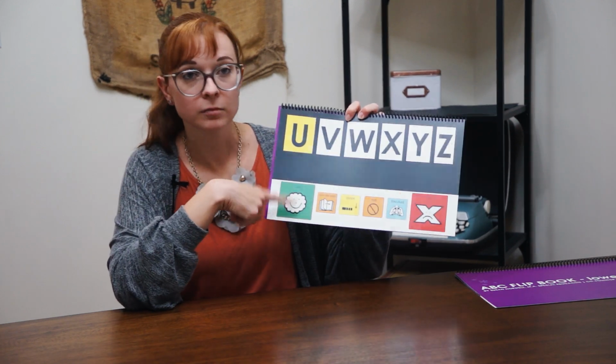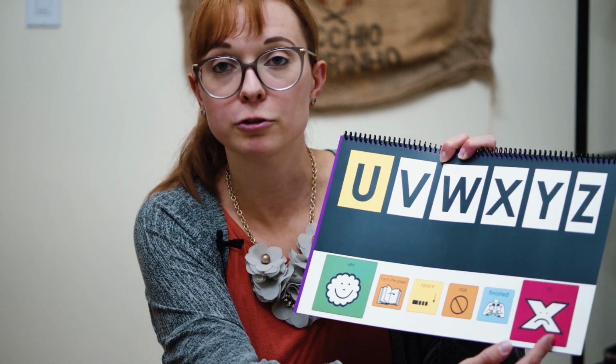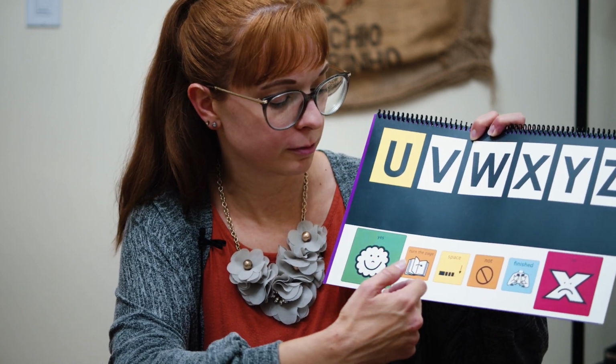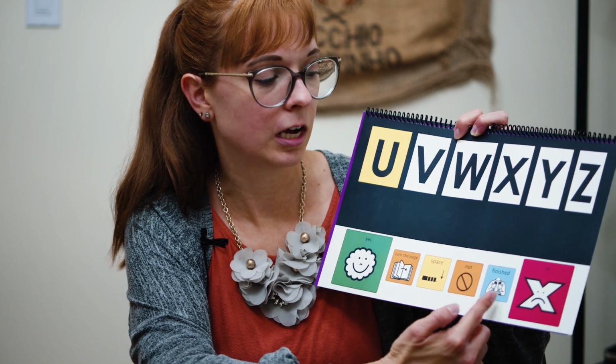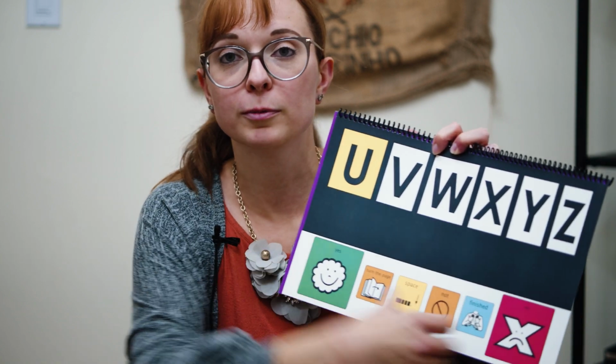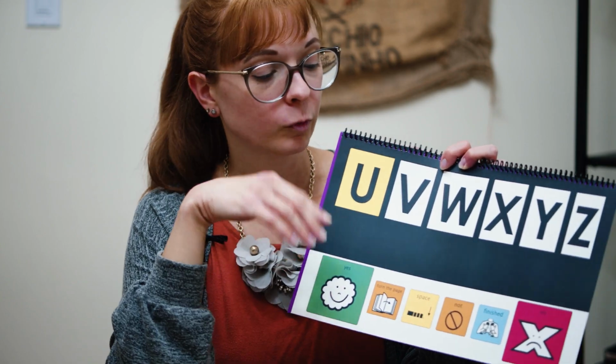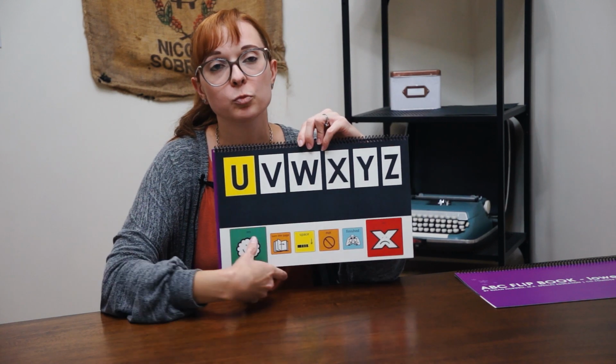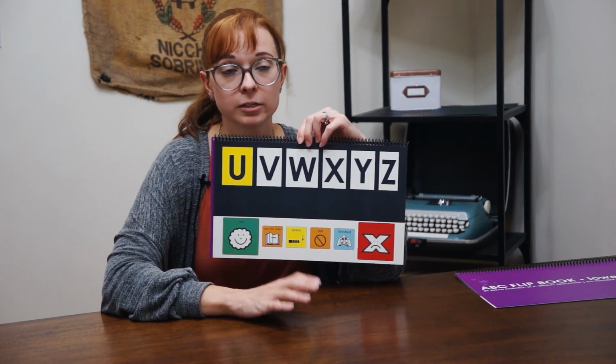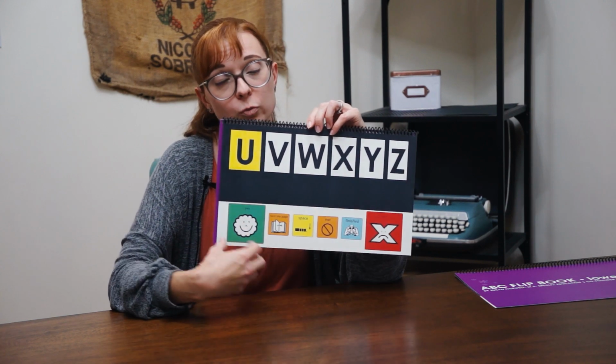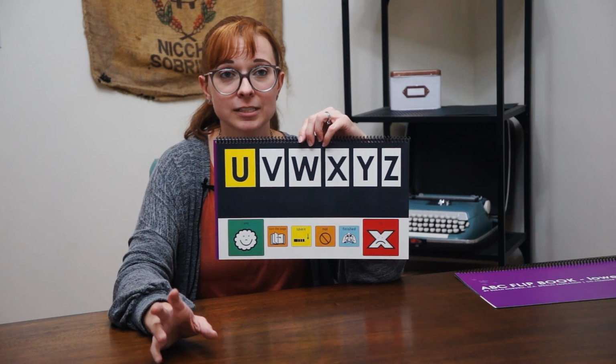And then here at the bottom, you have a yes picture, you have a no picture, and you have a few extras in between: turn the page, space, not finished. But yes and no are going to be your primary uses down here. You are going to position this the same way you would with a yes-no board. If your nonverbal individual is not established and doesn't know how to use a yes-no board, or they don't have a best yes, you need to teach them that, and they need to get comfortable using that before they can effectively use this flip book.